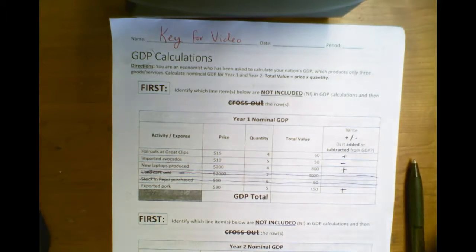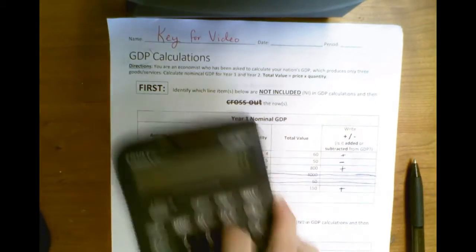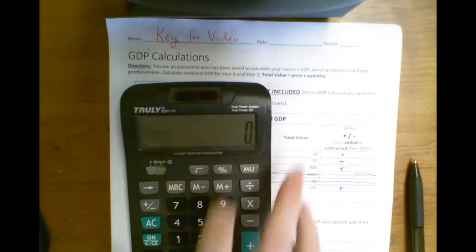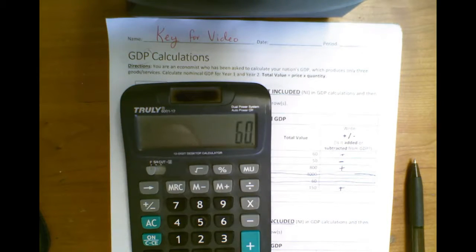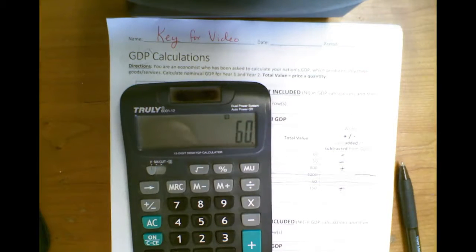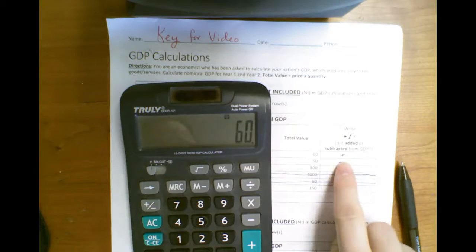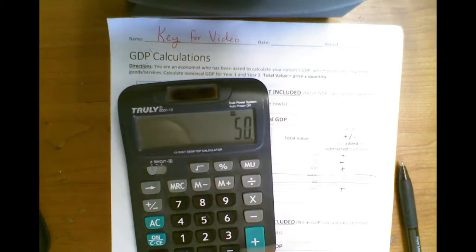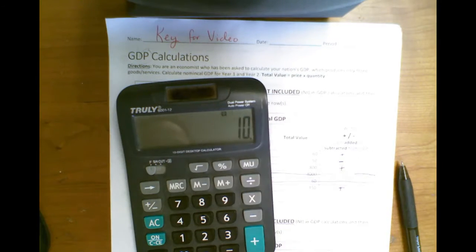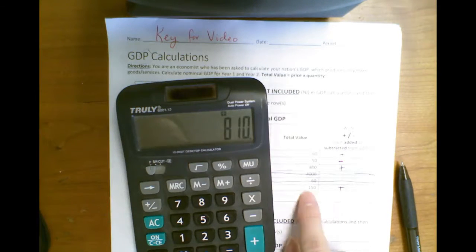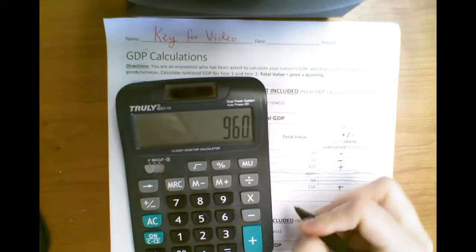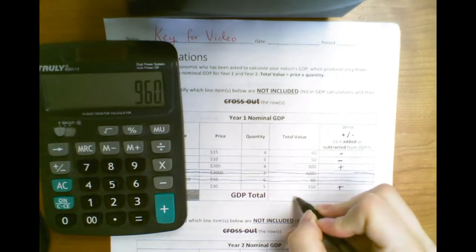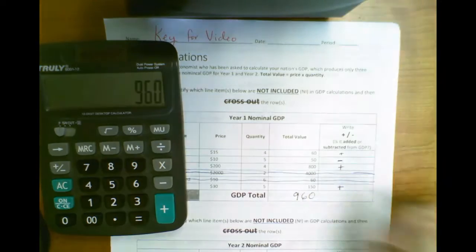So, we take, as we have written here, 60, plus, oh, not plus, the next one is minus. Let's change that. Minus 50. The next one is plus 800 plus 150 equals 960. So that's what we would put for our GDP total, 960.